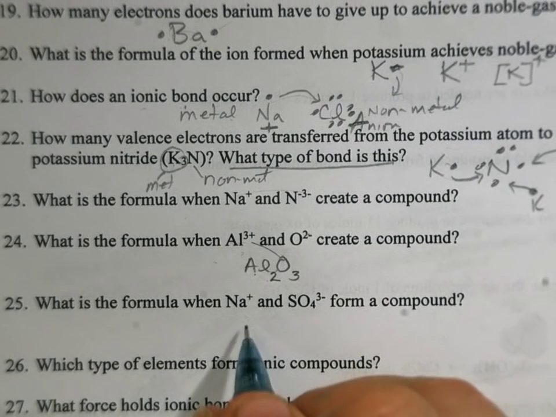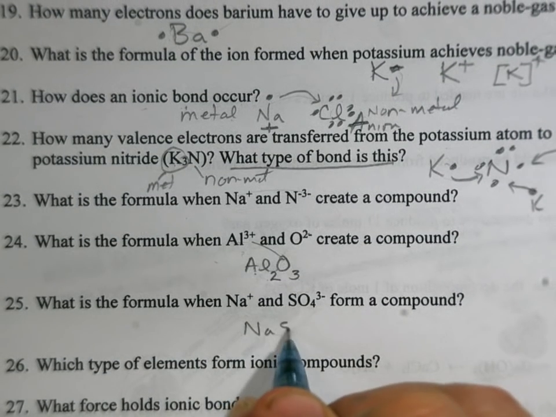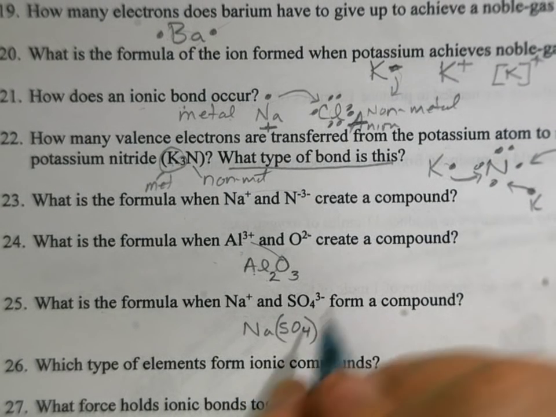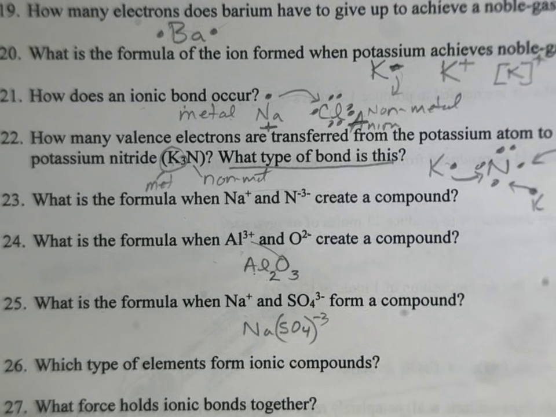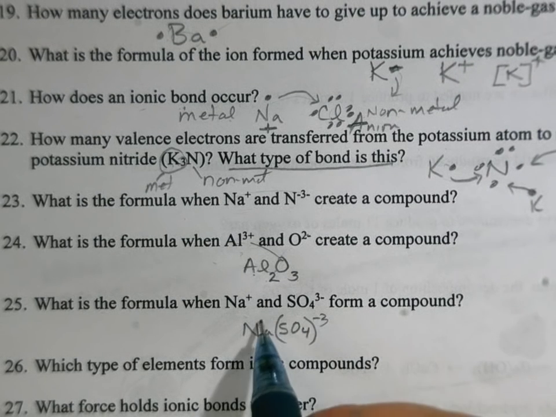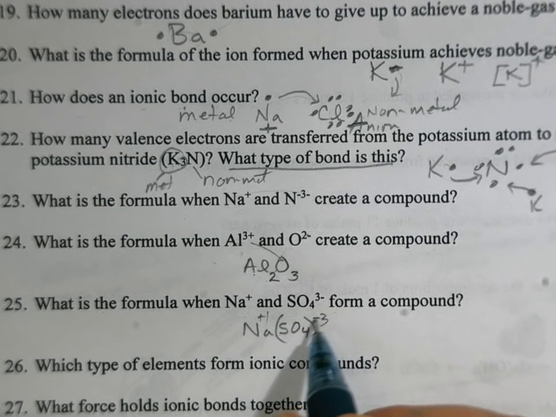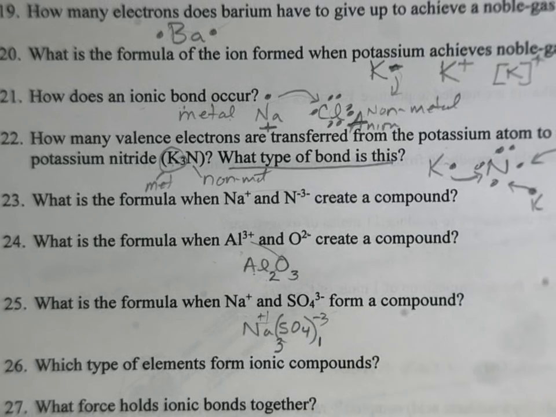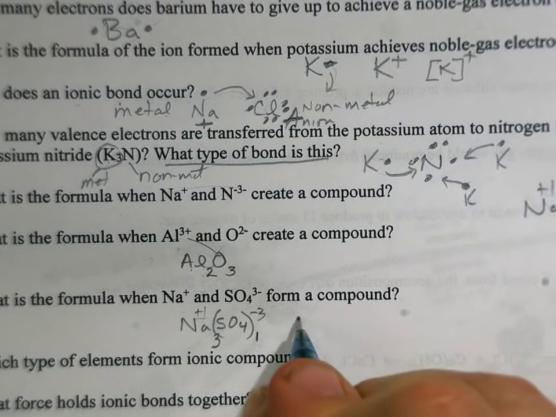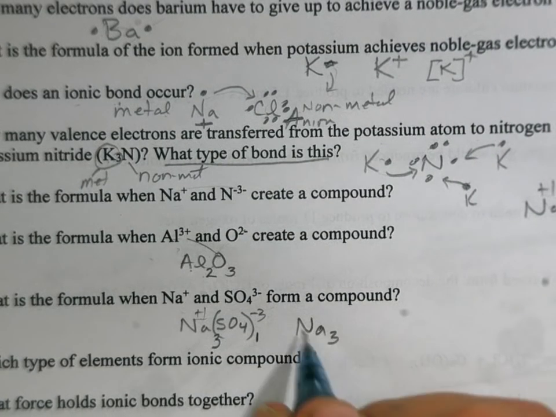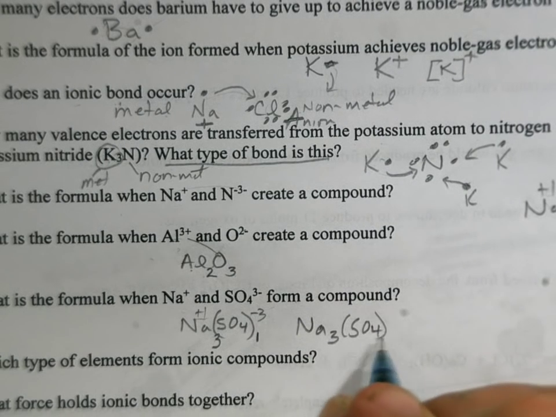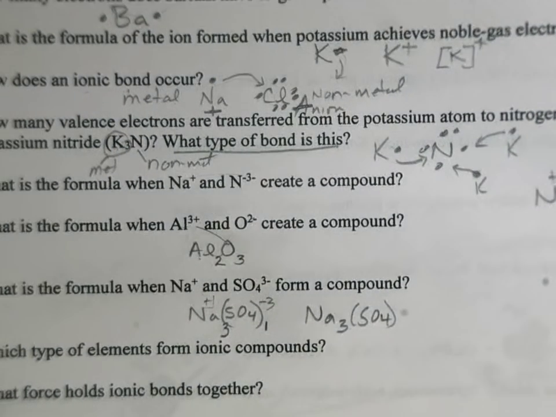Okay, so we've got another formula problem here. So we're going to end up with sodium sulfate, SO4. Now I'm going to put parentheses around that one, and we're going to call that a -3 on there. So now, oh, that's a +1 to start with. So when we do the crisscross, we've got to put that 3 over here, and that 1 right there. So it becomes, when we clean it up, sodium 3, or trisodium sulfate, if you wanted to.